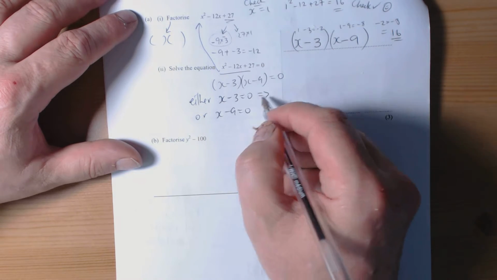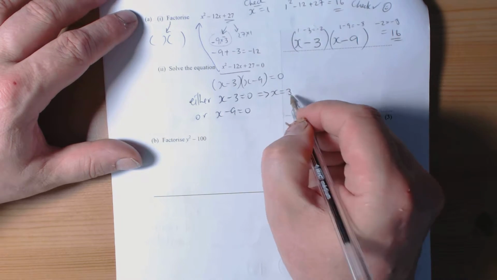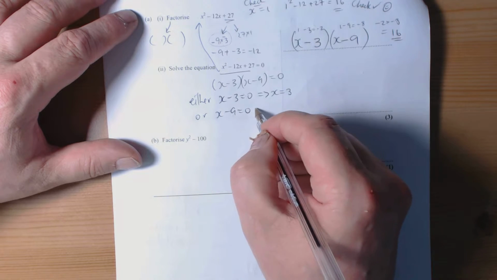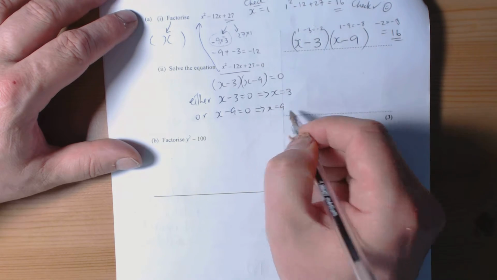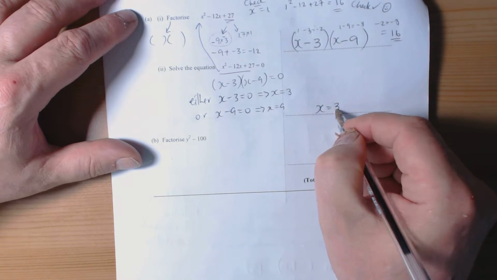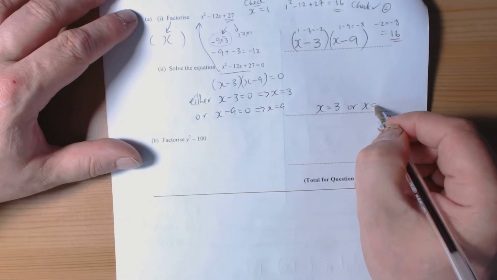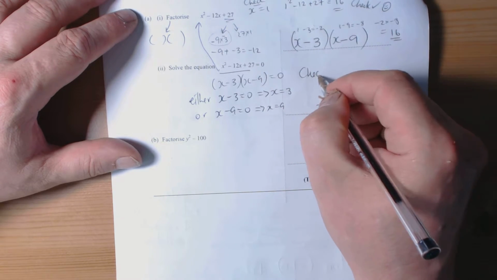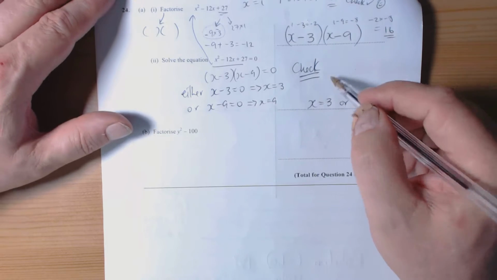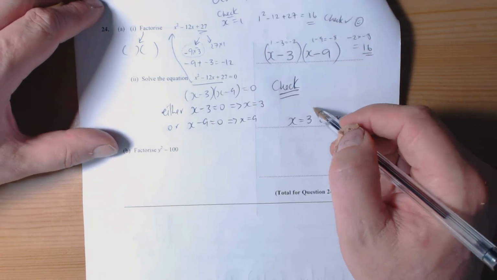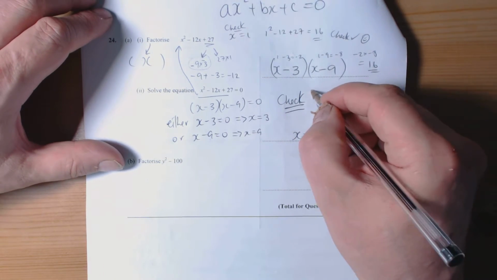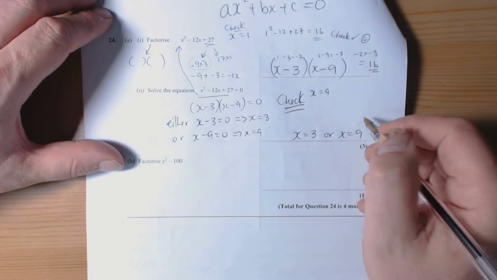Well, x take away 3 equals 0 tells me that x must be worth 3, and x take away 9 equals 0 tells me that x must be worth 9. So our answers here are x is 3 or x equals 9. And again, can't emphasize enough, guys, we have to check. So we check by saying, well, what happens when x is 9?